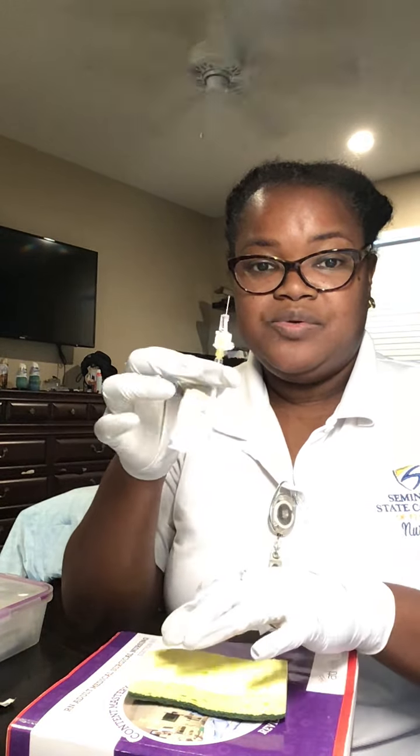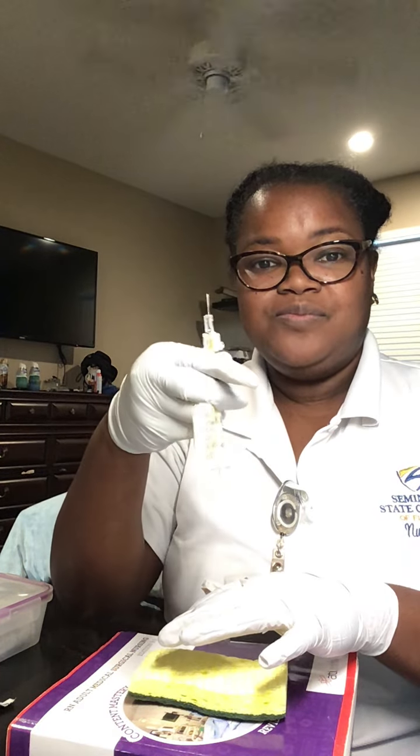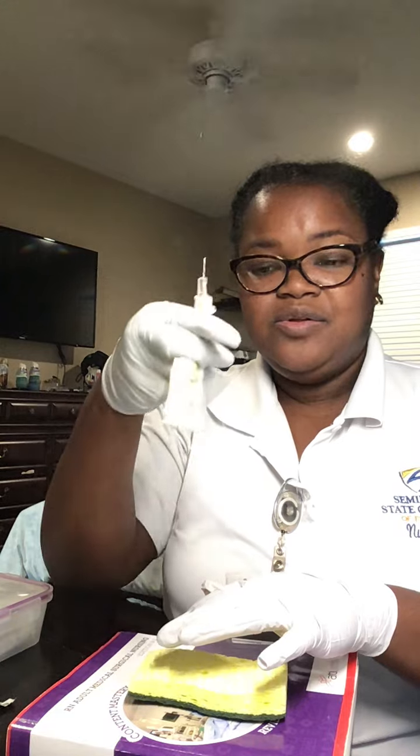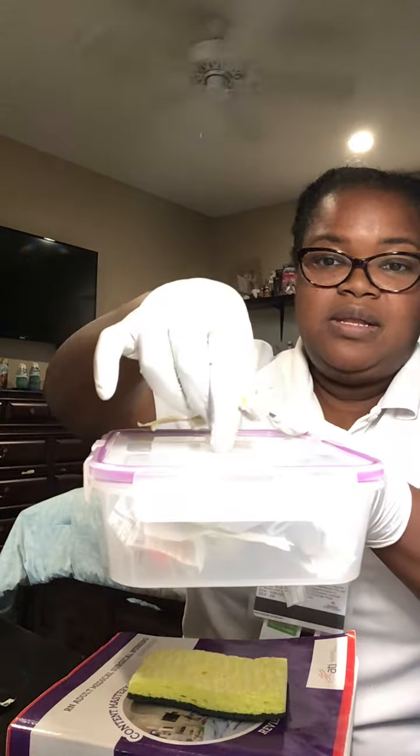I just put a gauze on the top. I don't have to rub it. Okay, I'm not going to secure the safety because I'm running out of supplies. For safety, I'm going to dispose of the needle in my needle container. No recap.